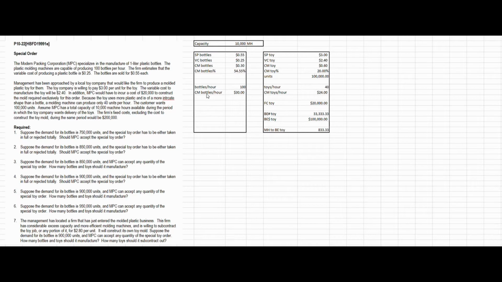And what we just looked at in the previous problem, the one on product emphasis, we can calculate our contribution margin per constrained resource. So each bottle that we manufacture will give us a contribution margin of $30. However, we can make 100 bottles per hour, so that gives us a contribution margin per machine hour of $3,000.